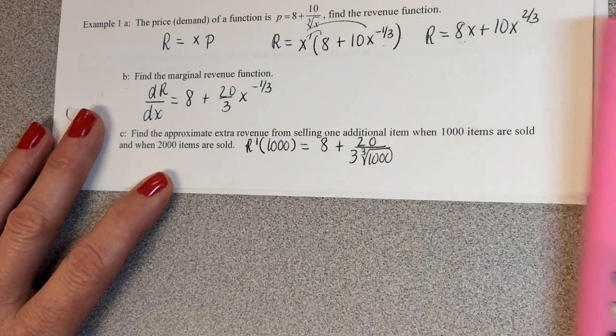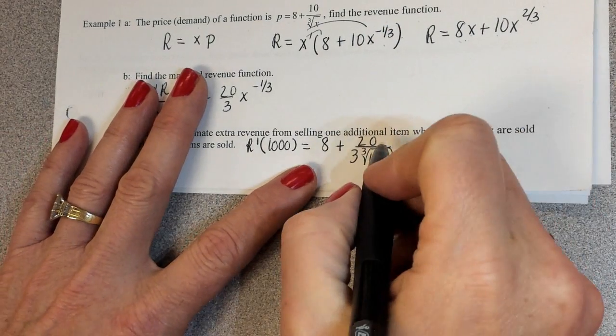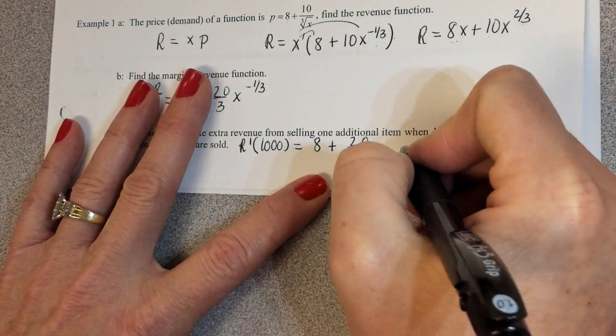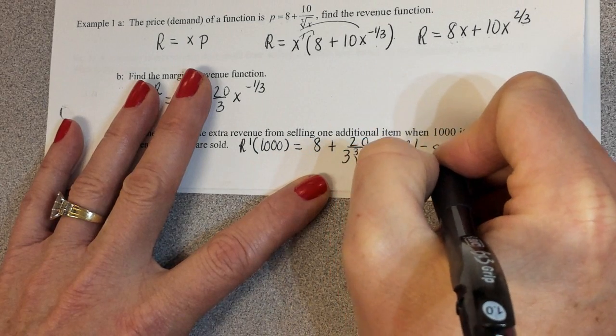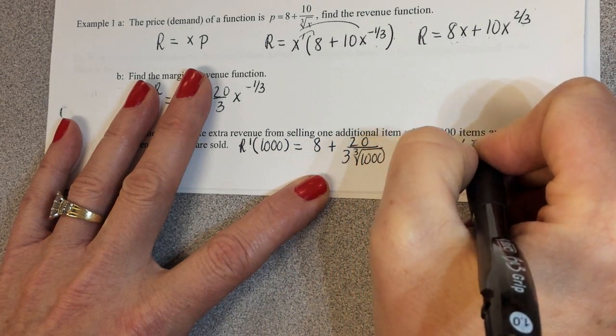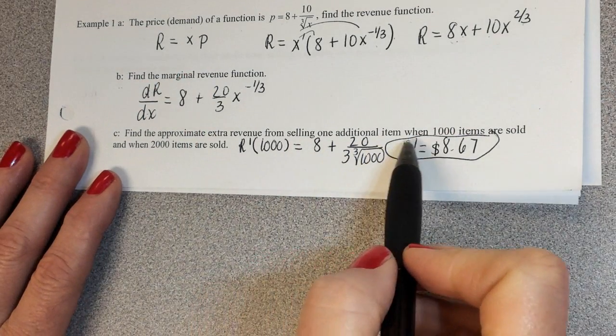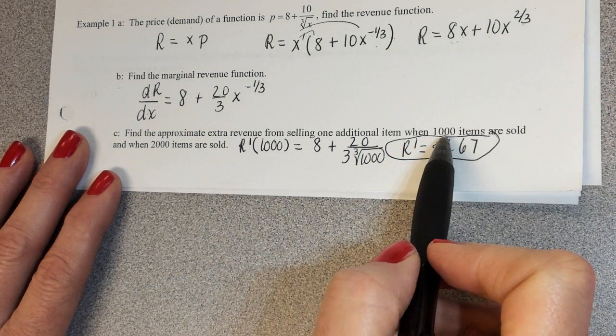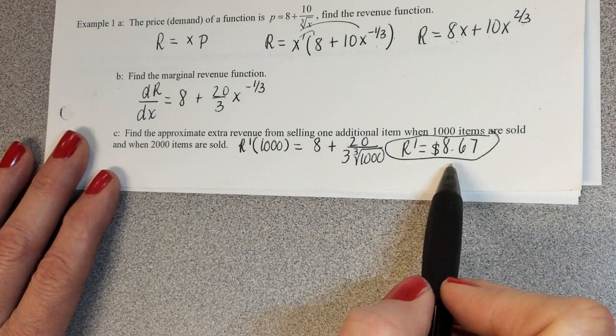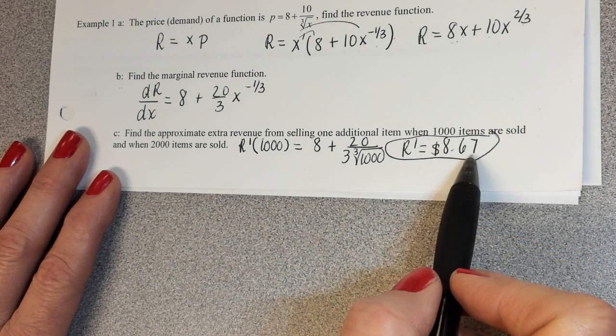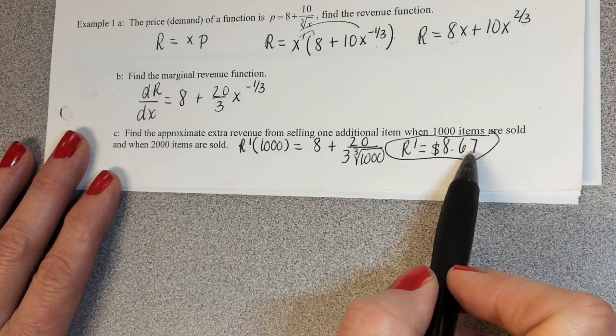And we get 8.67. We're talking about money. So this R prime then is going to be $8.67. So that means if we go from selling 1,000 to 1,001 items, our extra revenue is going to be $8.67.